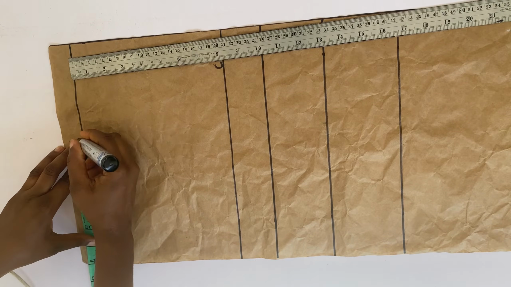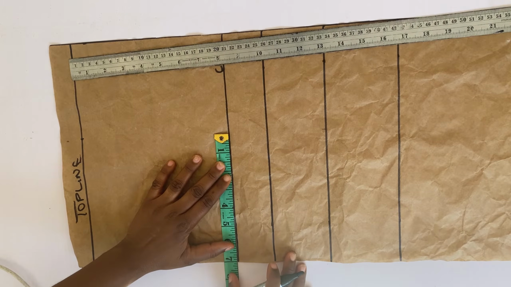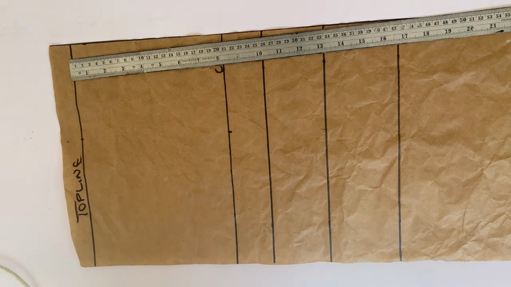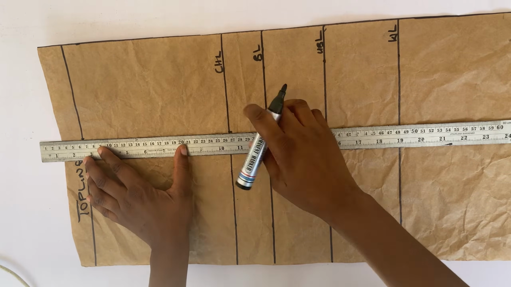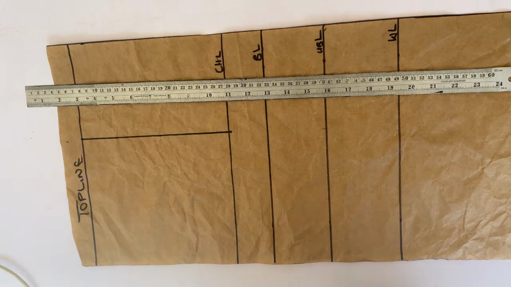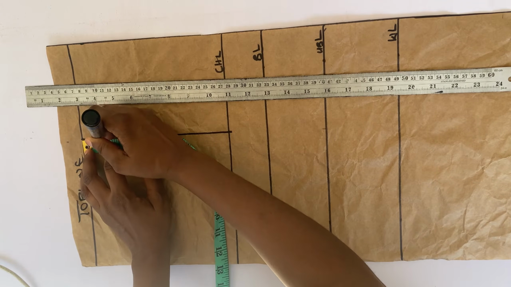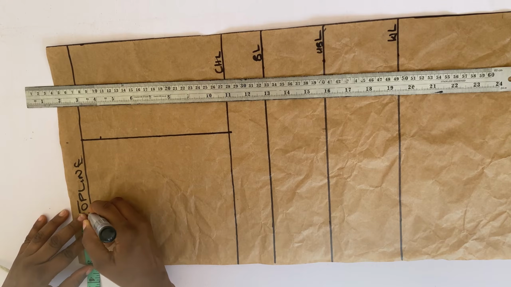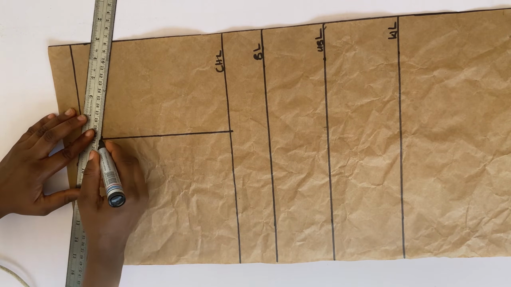After I mark my front waistline measurements, I'll go to the top line and I'll mark half of my shoulder measurements on the top line and on the chest line, and then I will connect it like so. And then on this point I'll go down by 1 inch, while I will mark 3 inches from the other point and I'll connect it, and this will be the shoulder line for this bustier dress.